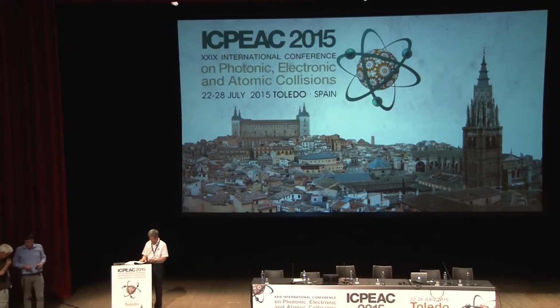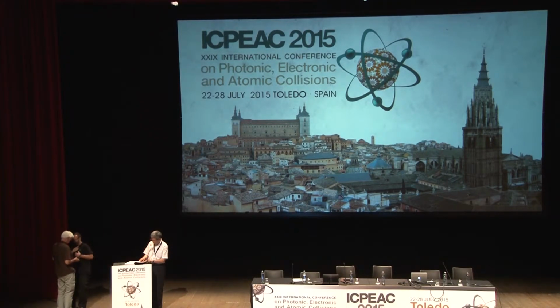Gerry O'Sullivan is the last speaker, and he's going to talk about spectroscopy for identification of plasma sources for lithography and water window imaging.